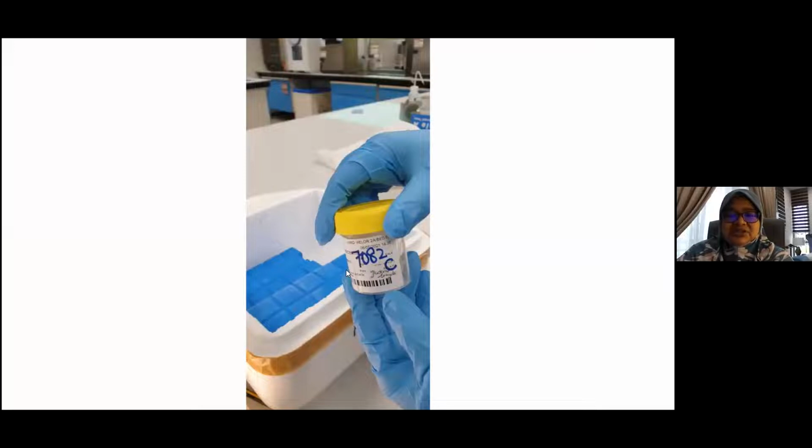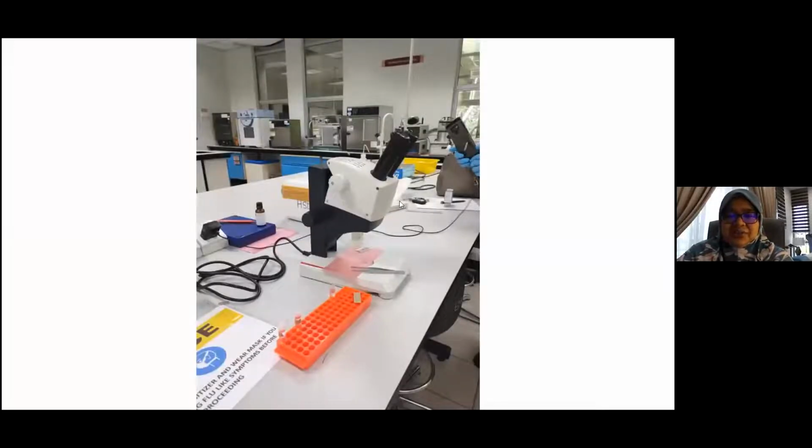The tissue, as usual, is identified, and then we need to use this dissecting microscope. This is a gel pad, and I will put a drop of the buffered glutaraldehyde and place the tissue on this gel pad. Looking down the microscope, I want to identify the area of interest, which is whether there is a glom or not.